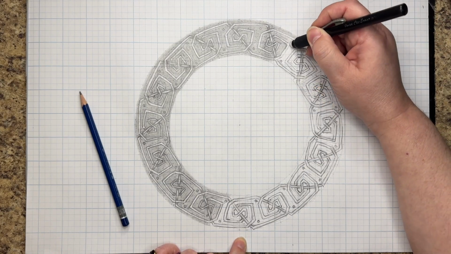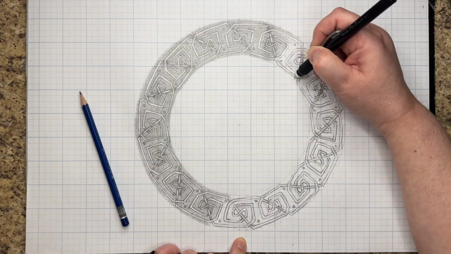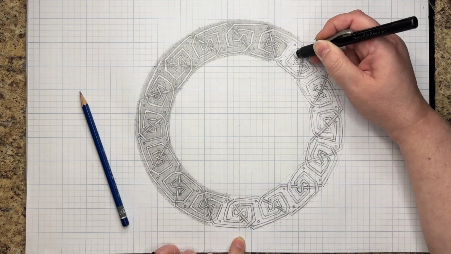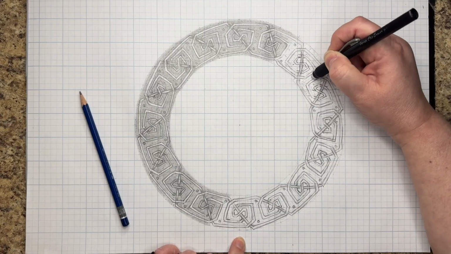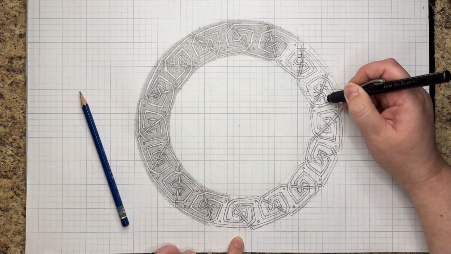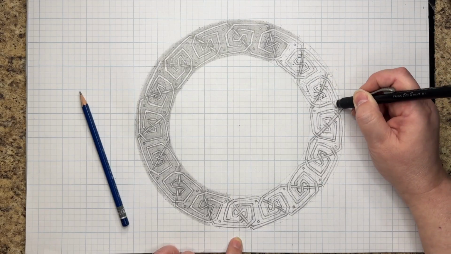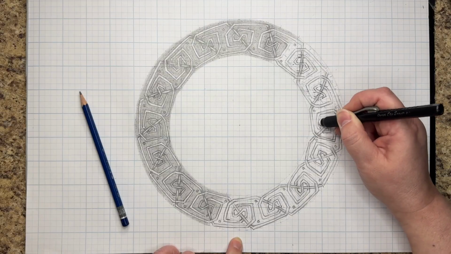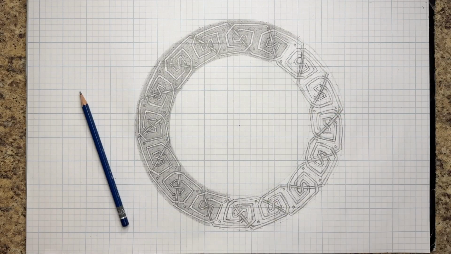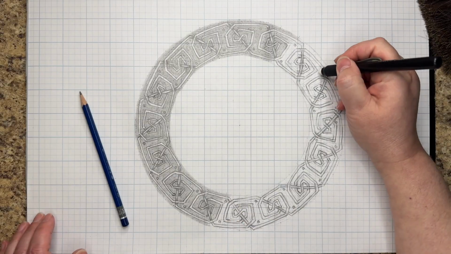Just erase any stray lines that I don't really want. Most of it's going to get blended and covered over anyway, and don't worry if you start erasing the lines that you drew, because if you know what your design is, you know where they are anyway.